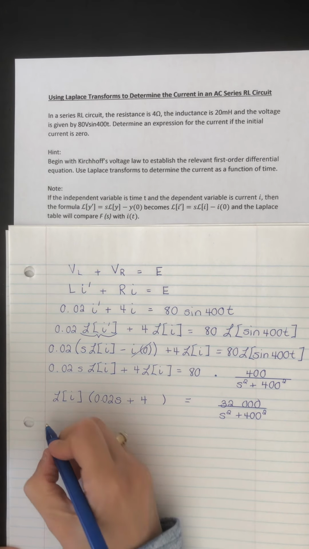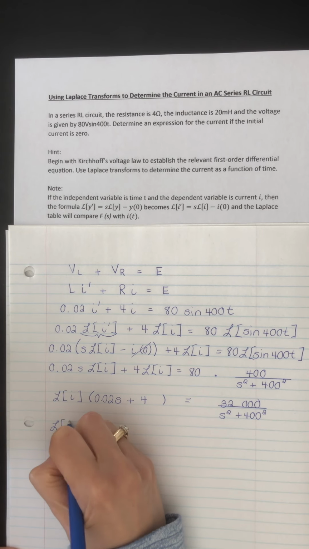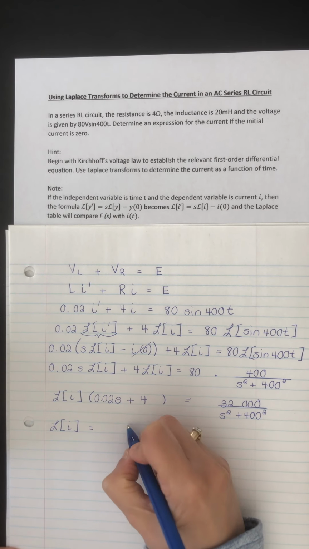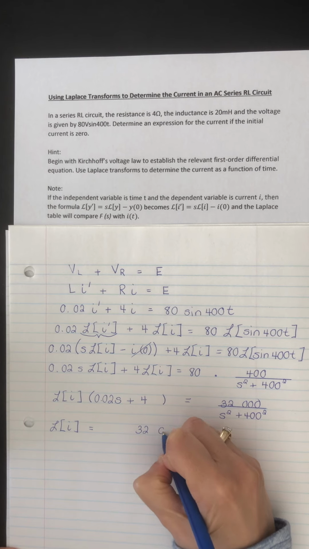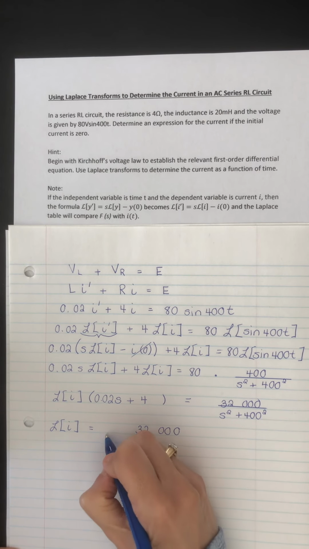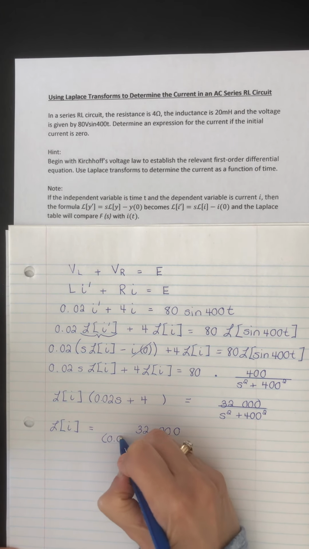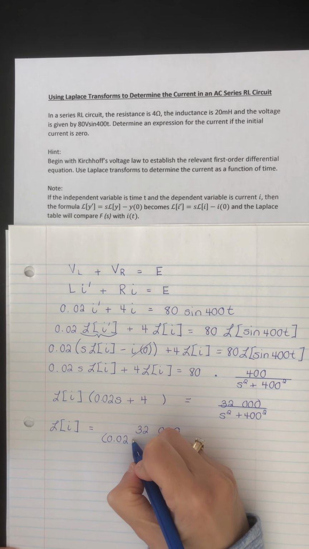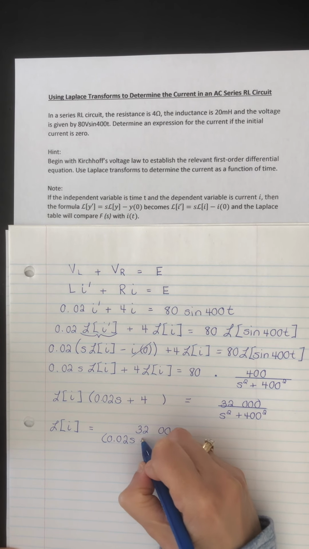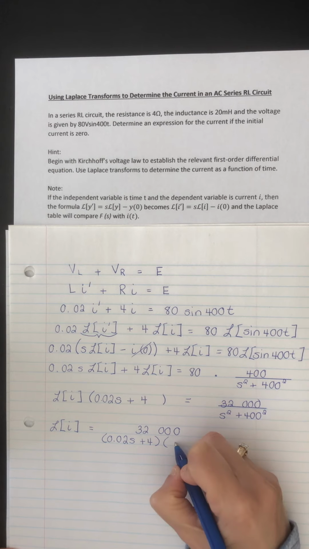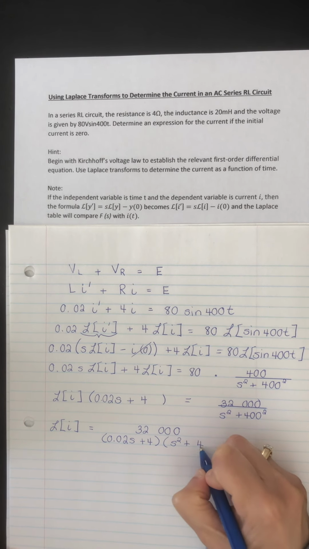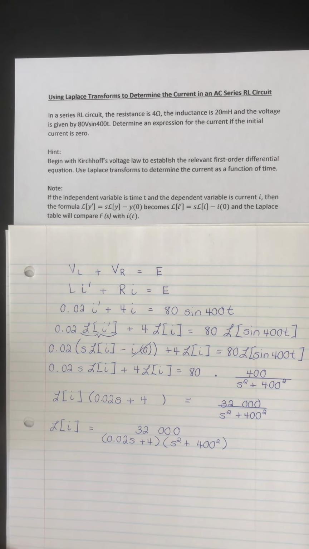Continue to isolate the Laplace transform of I. So what does this mean? It means dividing by 0.02 s plus 4. All right, just like that.